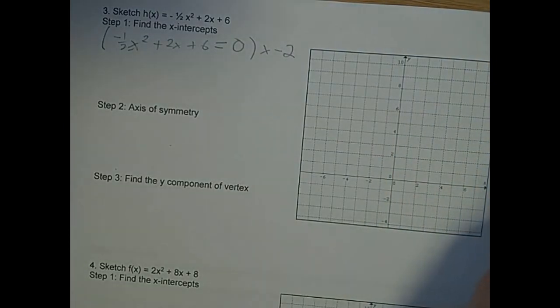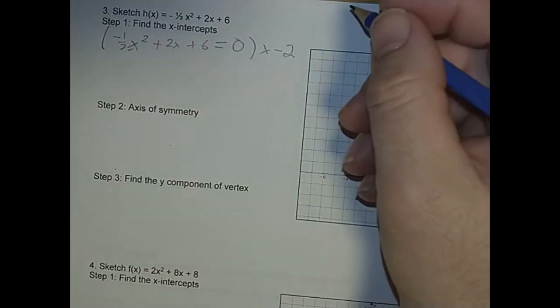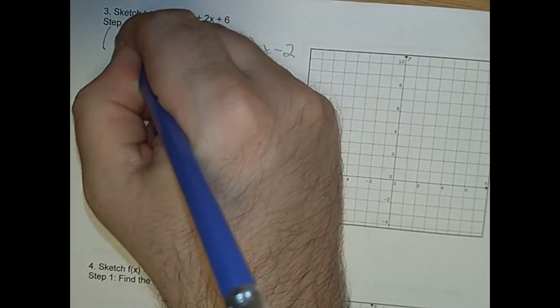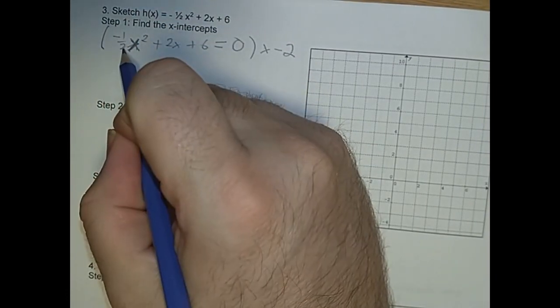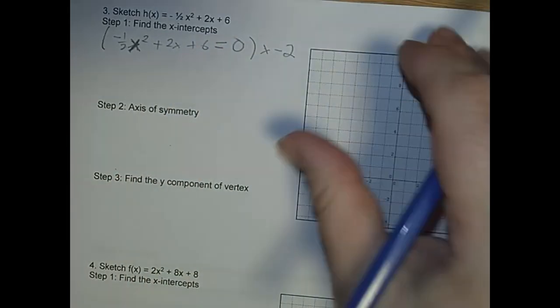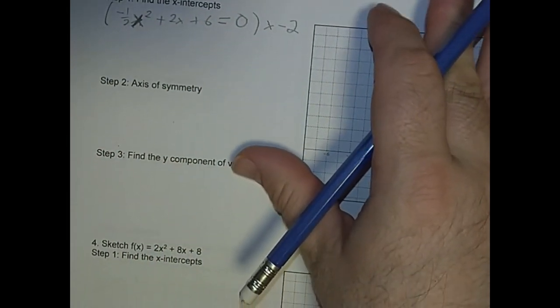Now, you don't have to do this. You don't have to multiply by negative 2 and figure it out. What you could do is use the big formula, the quadratic formula, and put in negative 0.5 for A, 2 for B, and 6 for C. But I'm going to multiply everything by negative 2.